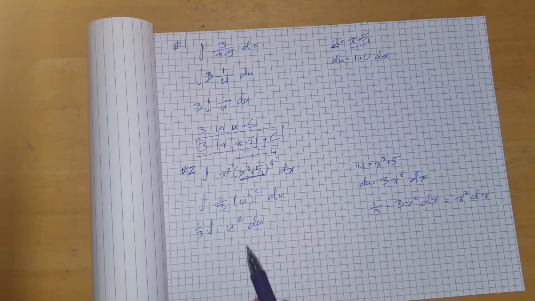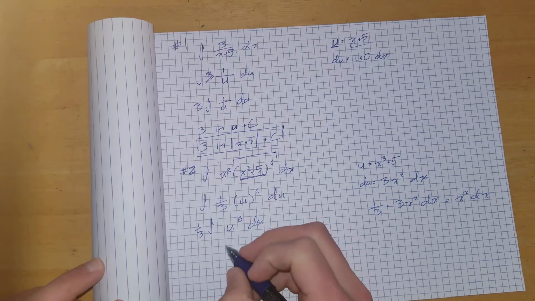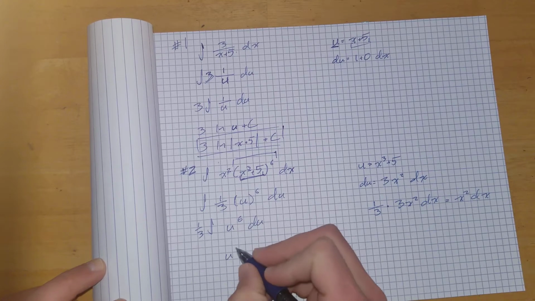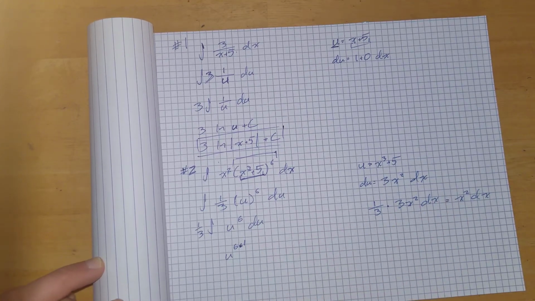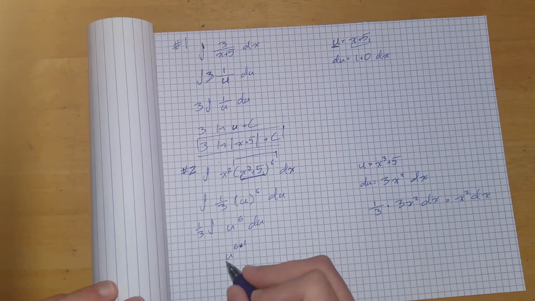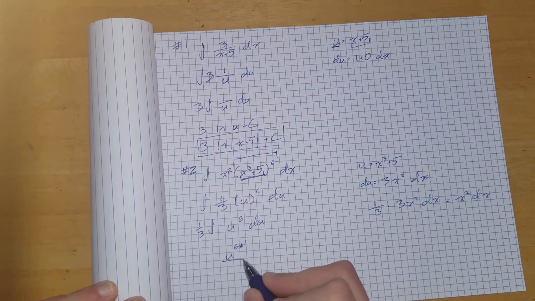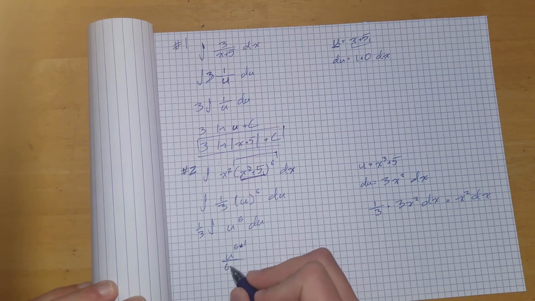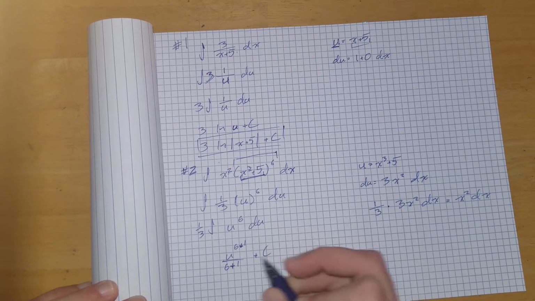And then this is just the general power rule: u to the 6 plus 1, because we're going the opposite direction of a derivative, so we add 1 instead of subtracting 1, and divide by 6 plus 1, plus c.